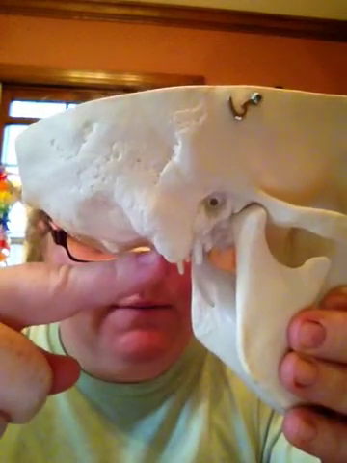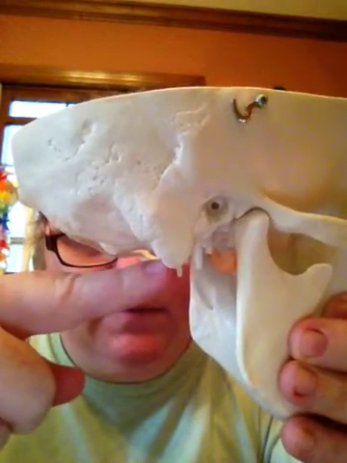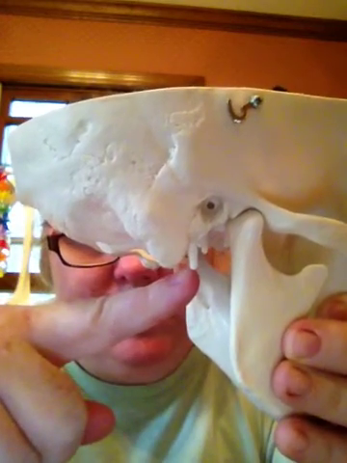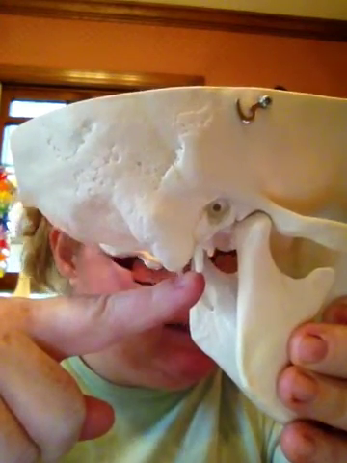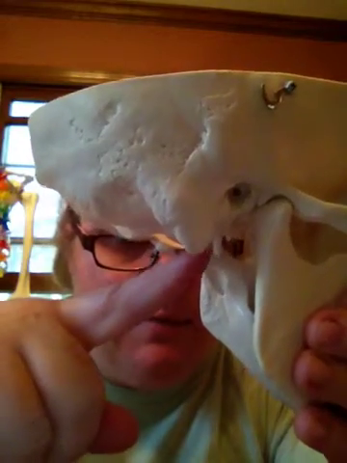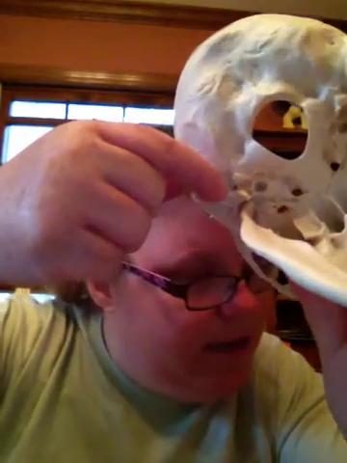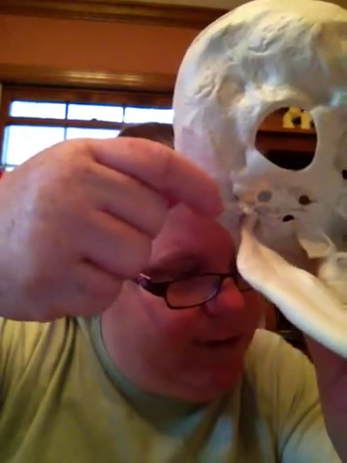Right here you have the mastoid process of the skull. This one right here is going to be your styloid process. In between them, right there, is going to be your stylomastoid foramen.